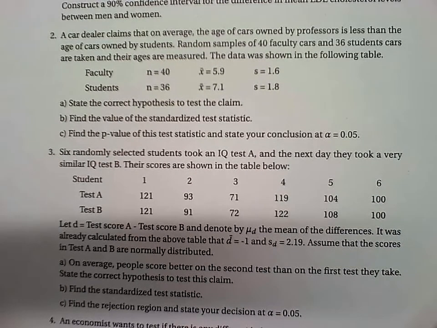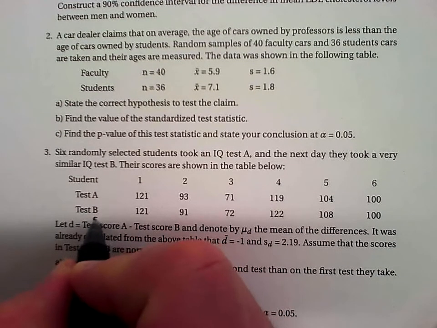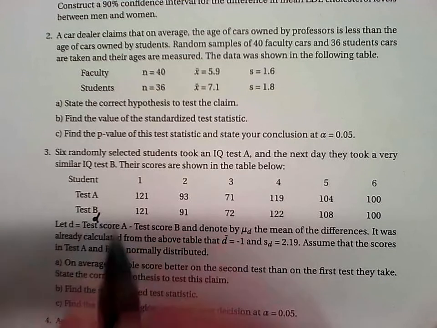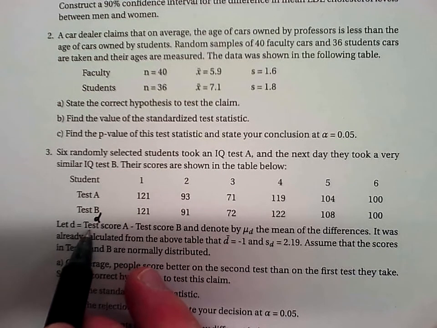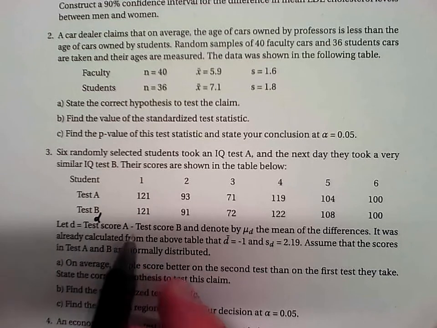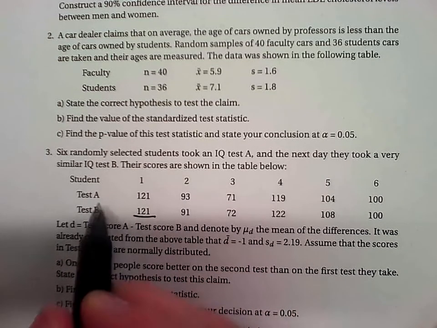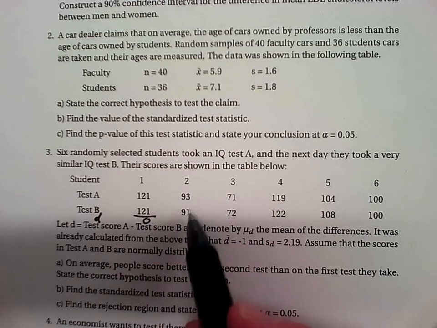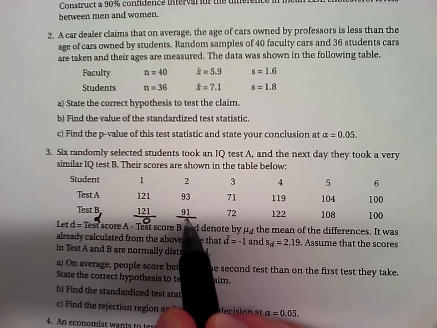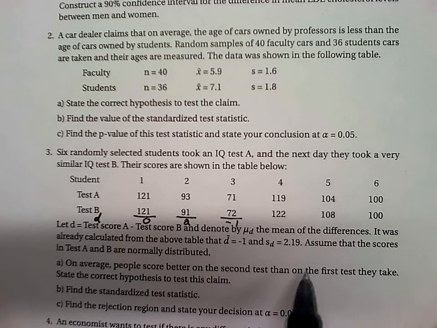So let's briefly jog our memory about what these D's represent. You can think of the D's as the differences between the scores. And here the way that they're calculating this difference between these scores is test score A minus test score B. So if we take test score A minus test score B for the first student, we have a difference of 0. For the second student, we have 2. Here it's going to be equal to -1. Is everybody good with how I'm getting these values?